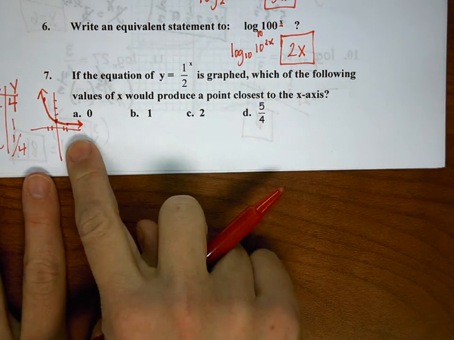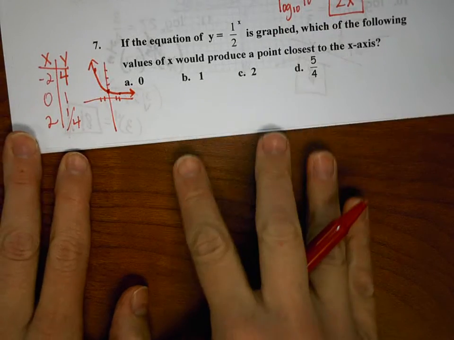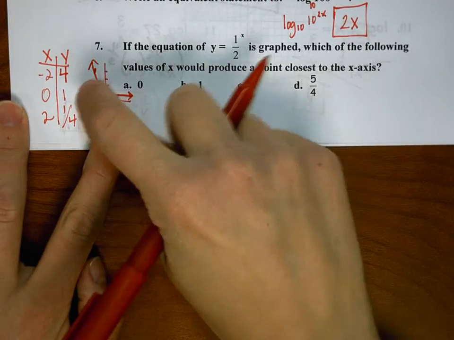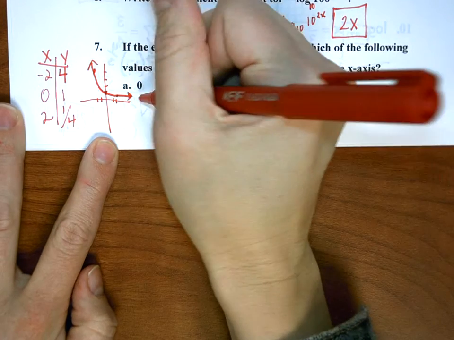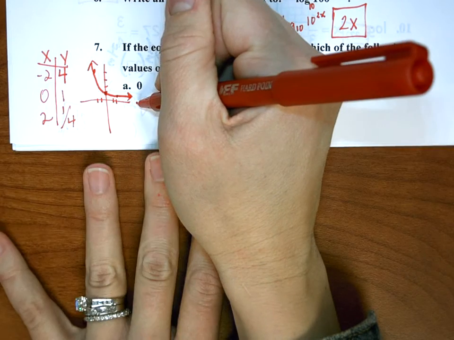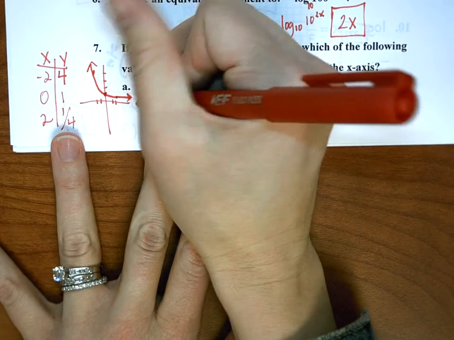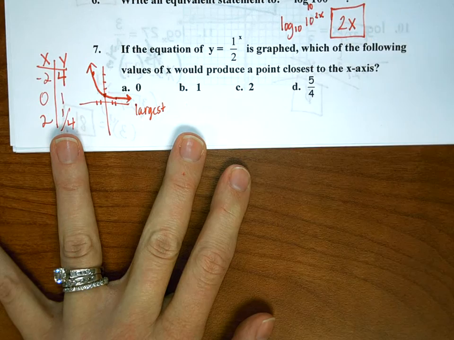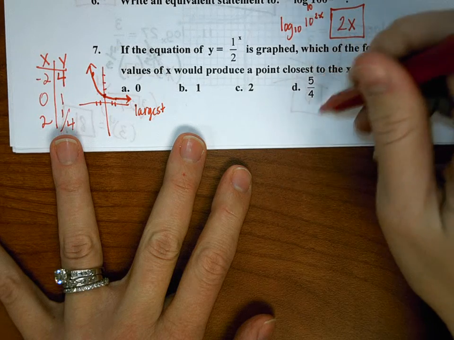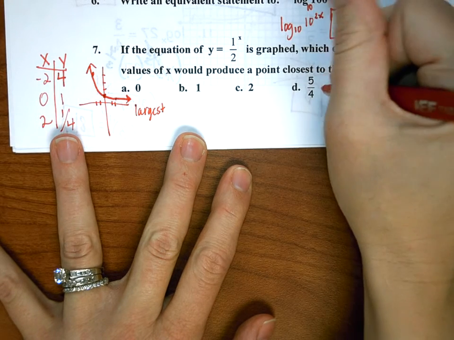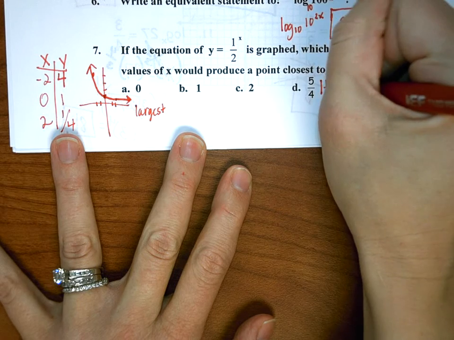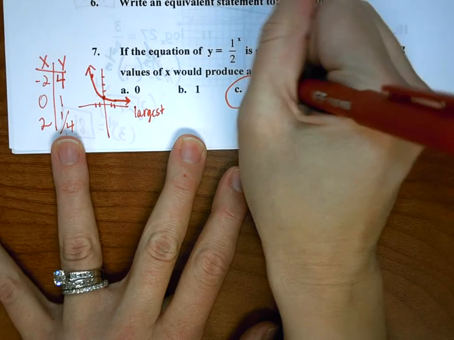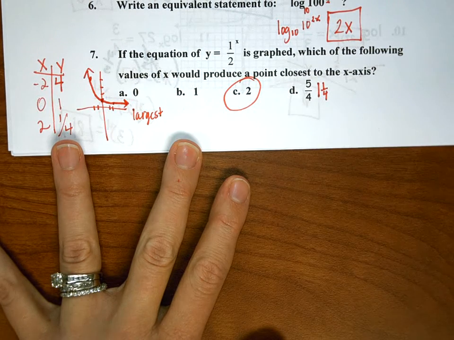Your positive values, right? So on the graph, as this goes this direction, it's going to get closer and closer to the x-axis. So is it going to be larger numbers or smaller numbers? So your largest x value will get you closest to the x-axis. So what you need to remember is always check your fractions. And 5/4 is the same thing as what? 1 and 1/4 as a mixed number. So which one is our largest value? 2, which is C. And that is the correct answer. Okay, any questions there?